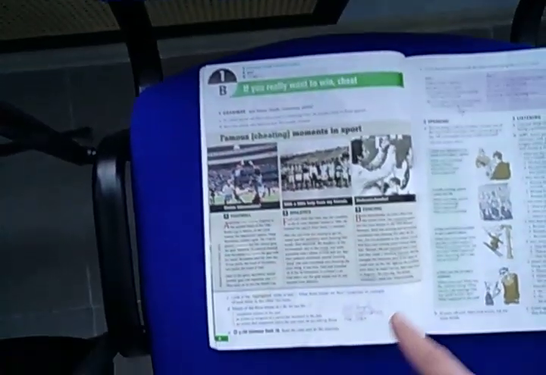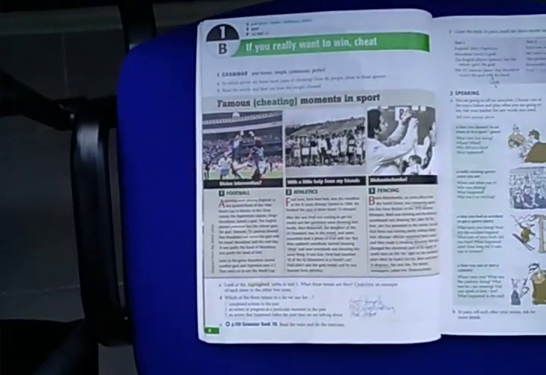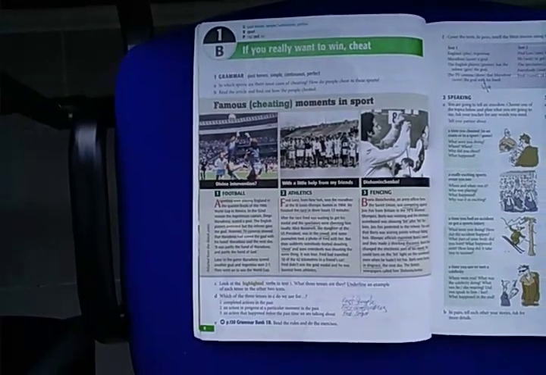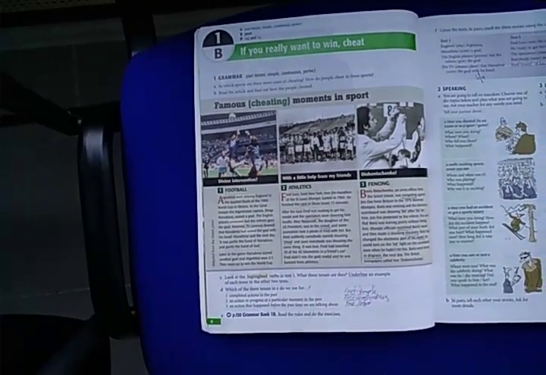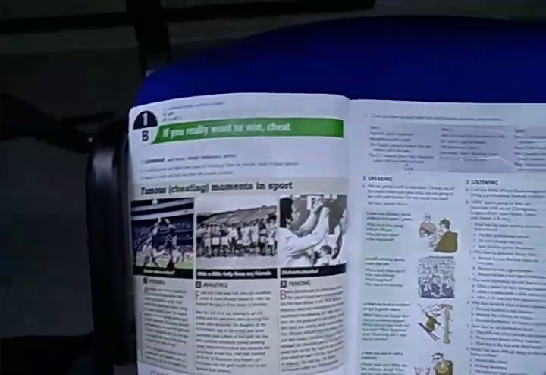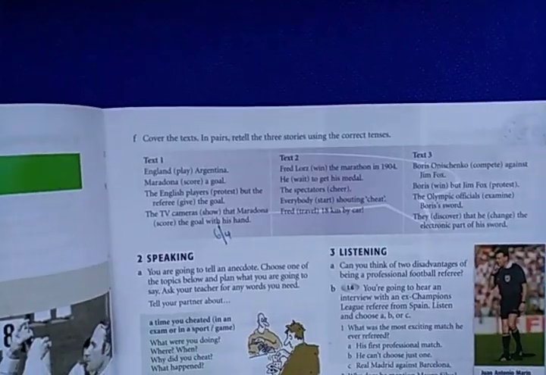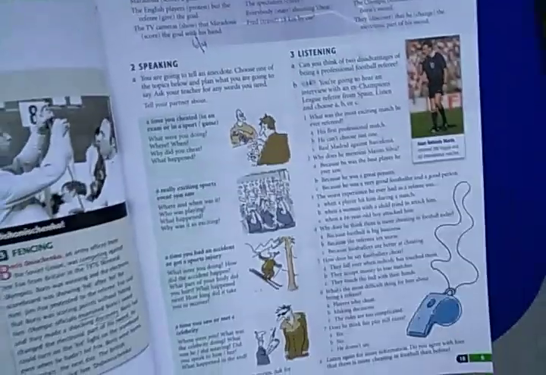So by the end of this page, they have understood the form and meaning of the three past tenses, now it's time for them to practice. Let's practice more.